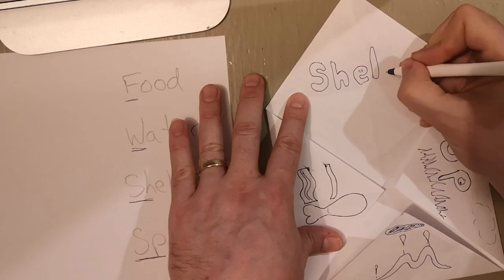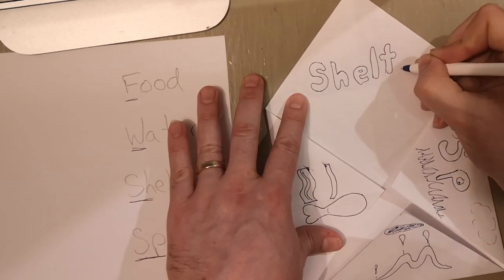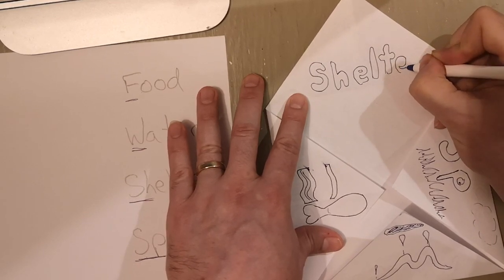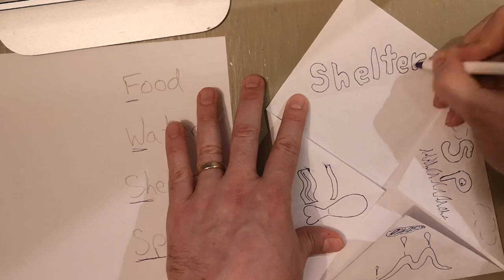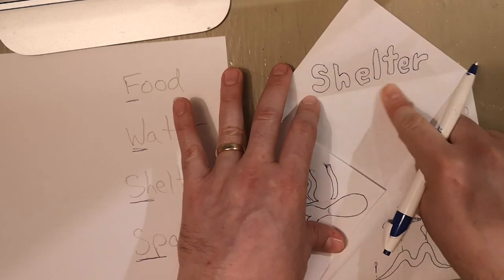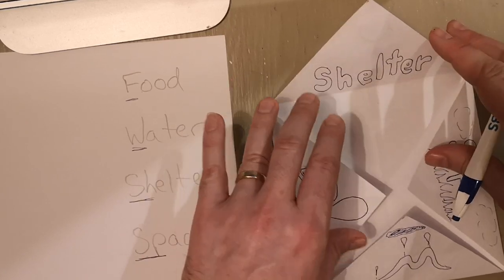Remember, yours should be neat as well. I've had lots of practice doing this myself, which is why I'm able to do it so quickly. Make sure you're taking your time with it. Do not rush and make it messy, okay? And if you happen to cross underneath here, erase it and try to write it a little bit neater.